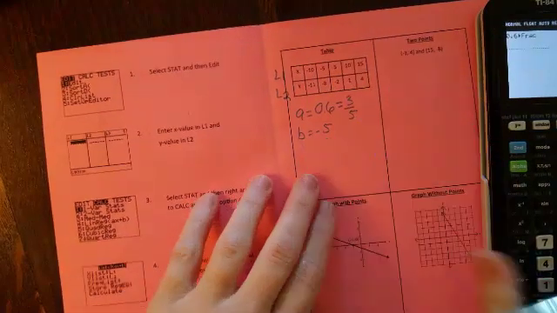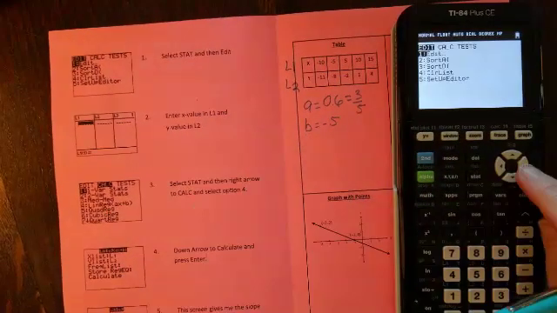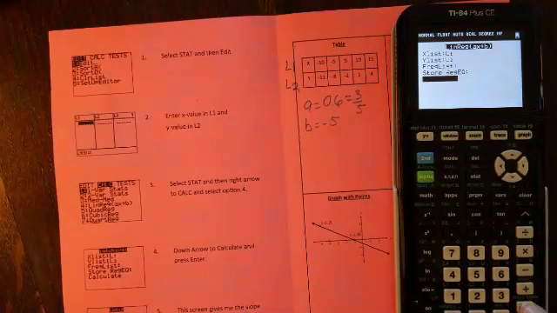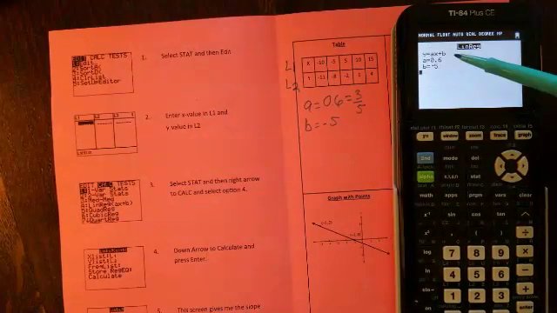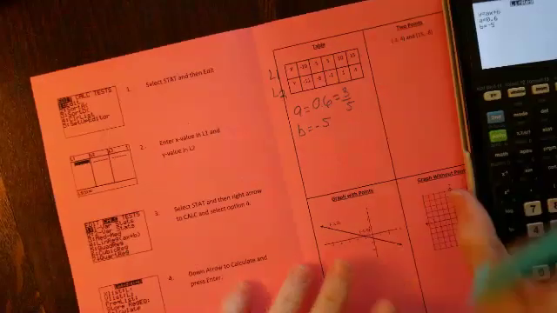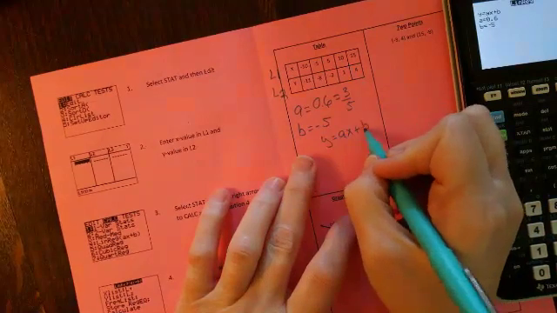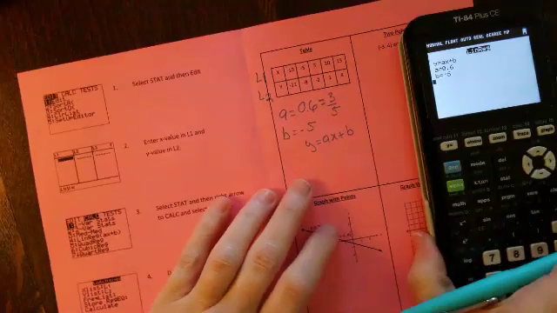And if you notice, I'm going to go back now to stat, over to calculate, option 4. I'm going back to that screen because my values are still in list 1 and list 2. So I can tell it to calculate that equation for me again, and it did. You notice at the top, it tells you the form of the equation it's giving you. It says y is equal to ax plus b. That's the form it's giving it to you in.